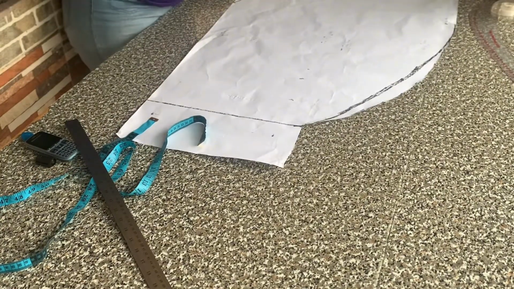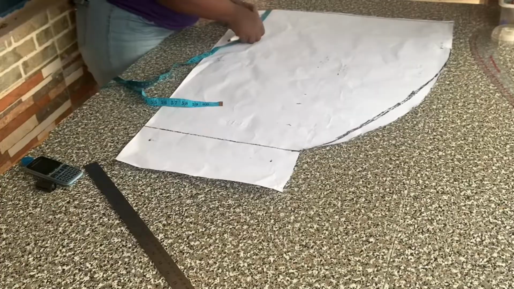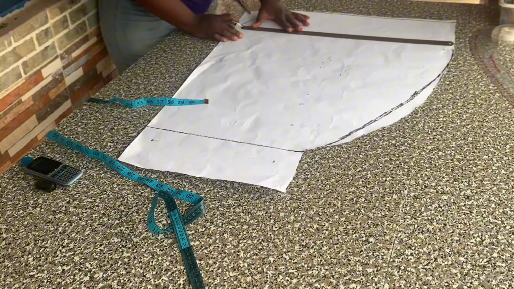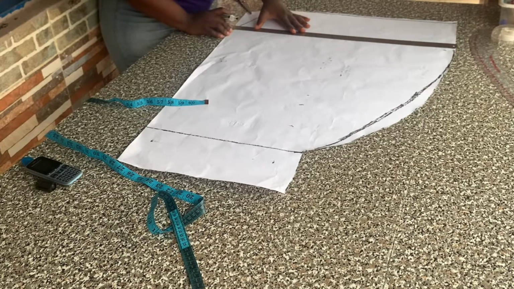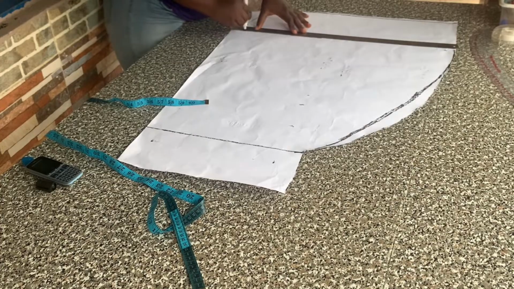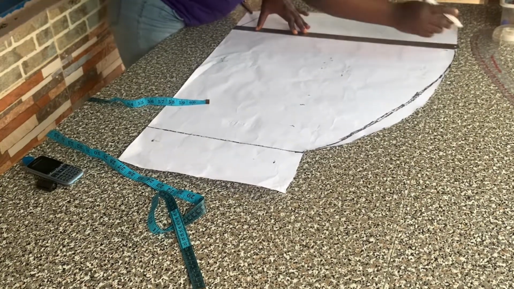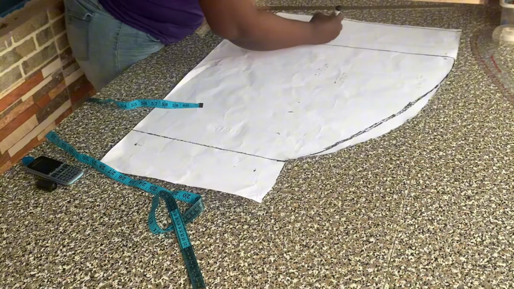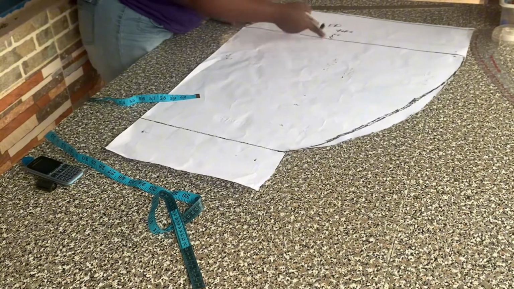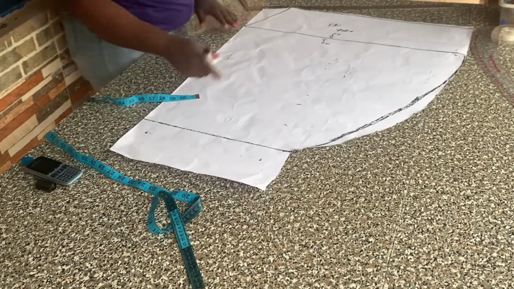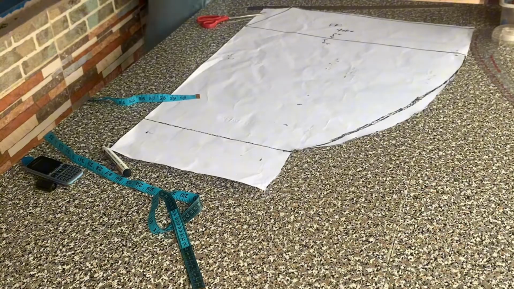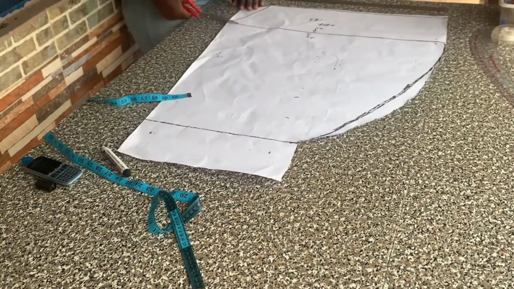So for the front yoke as well, I want the length of the yoke to be 7 inches as well. So all I did was to mark 7 inches from the shoulder line. Then I connect that with a straight ruler, like you see me doing here. So I just connected that with my straight ruler to the sleeve length like that. So that would be my front yoke. So I'll be adding the necessary allowance to that on fabric. So I'm going to cut out now.